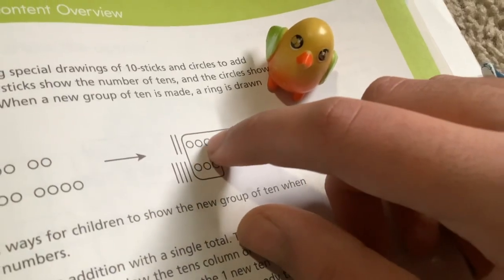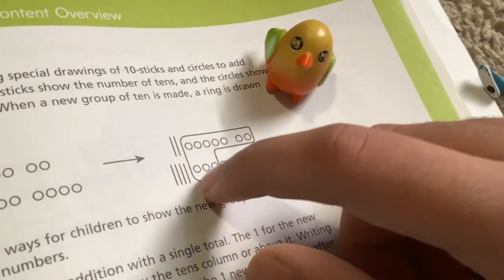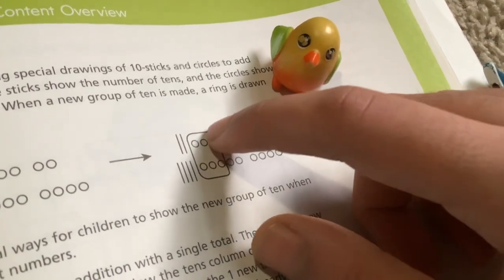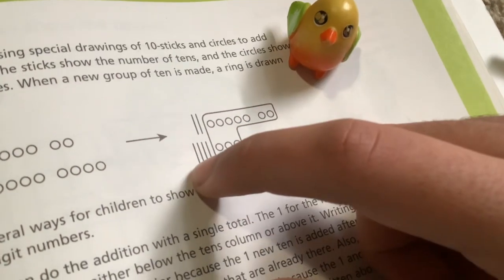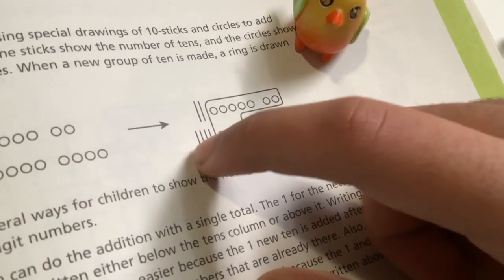1, 2, 3, 4, 5, 6, 7, 8, 9, 10. 10 dots make one of those teeny tiny sticks over there. Oh, it's beginning to make more sense.